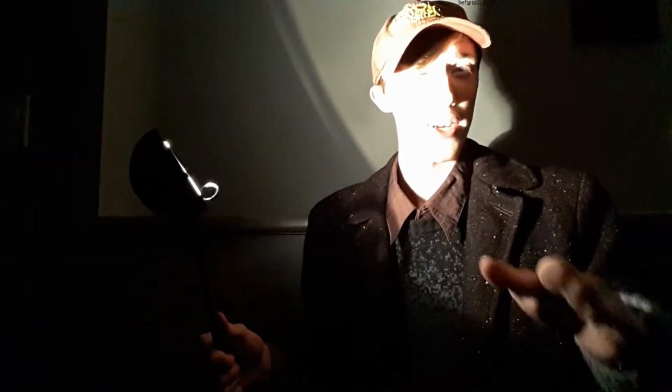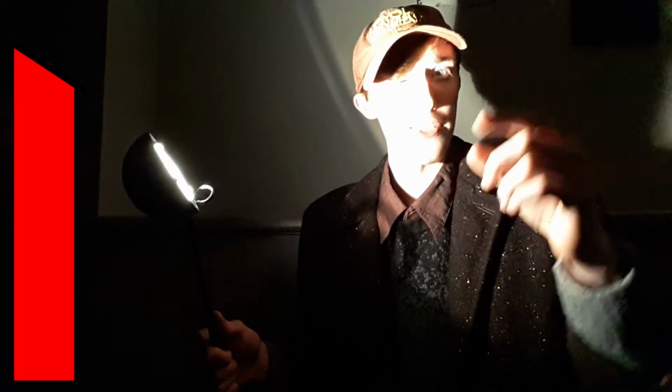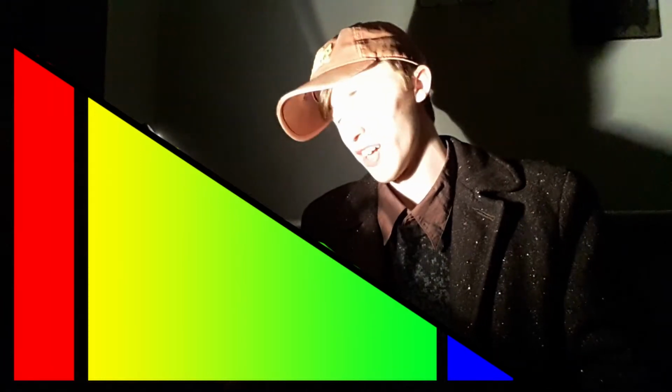So what this emits, if you were to look at a color spectrum, it would look something like this. It emits lots and lots of red light. And then as you start to get away from the red light, it goes down and down and down, and emits very little or no blue light. So that means it wouldn't really be a great light for your plants.